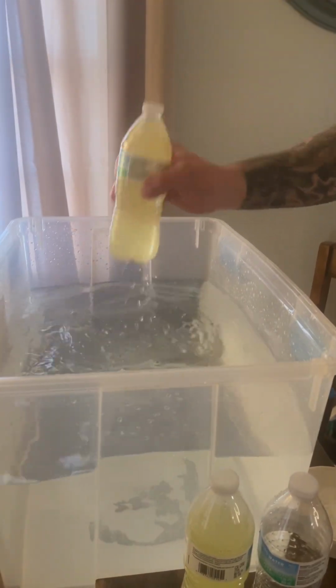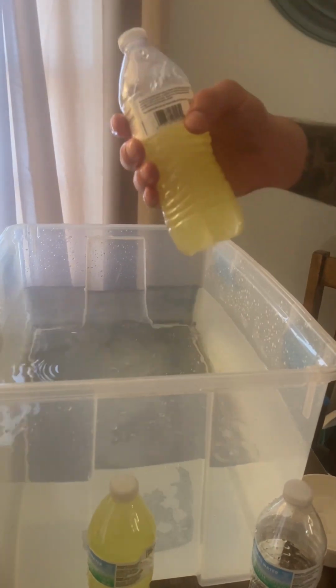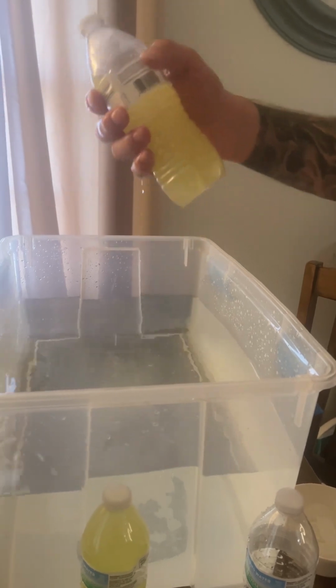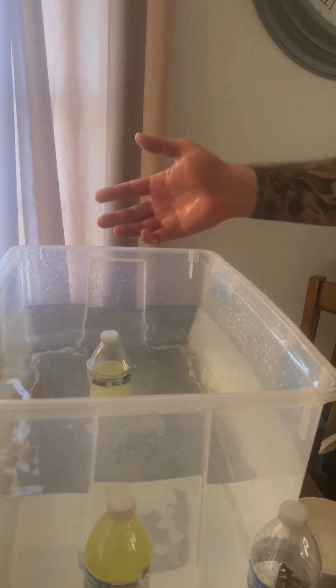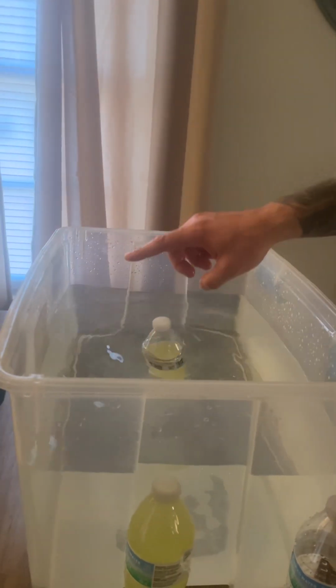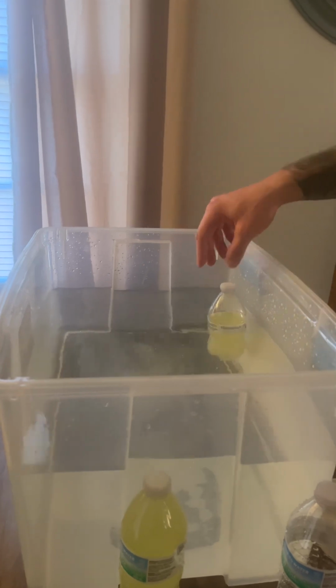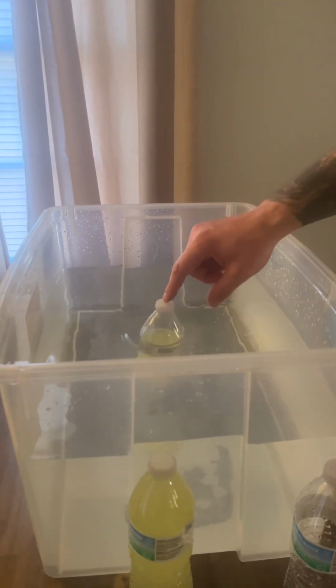But what if the object has liquid and air inside of it? What does that make it? It makes it bob. It's kind of in the middle, which means that the buoyancy force is equal to the weight of the water bottle.